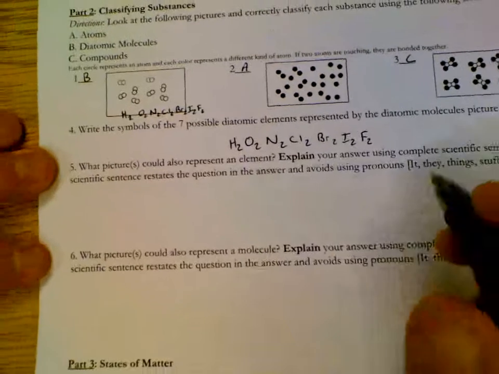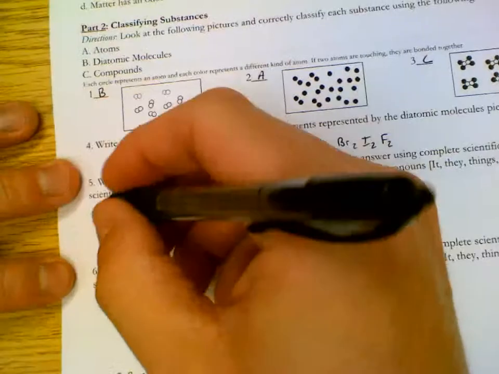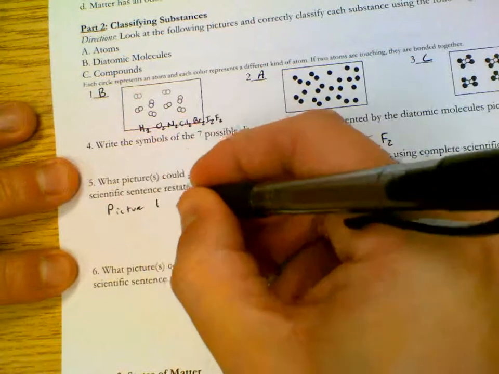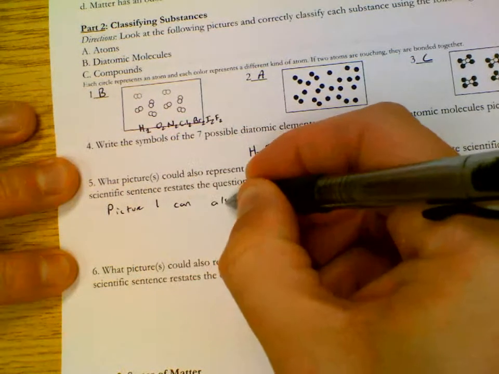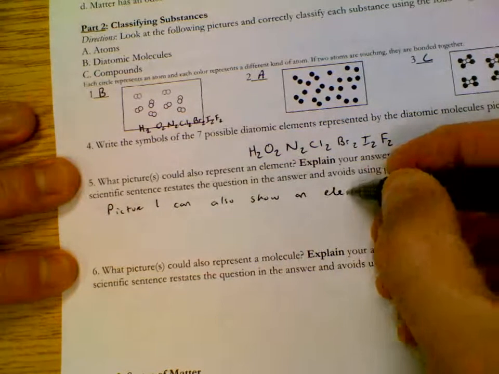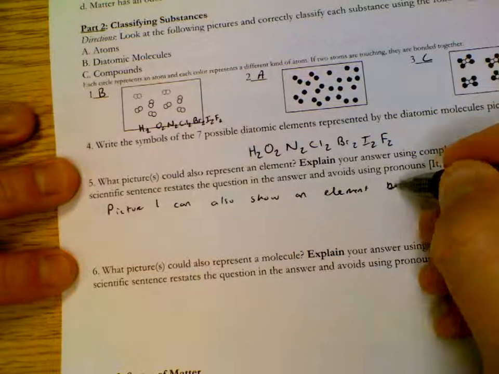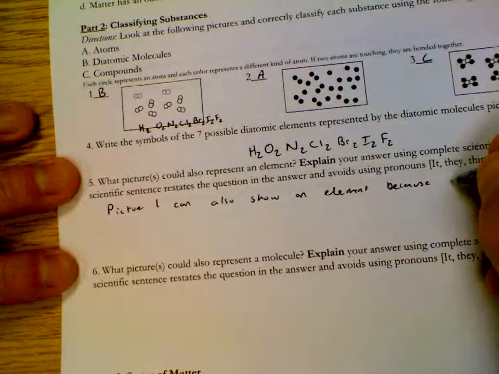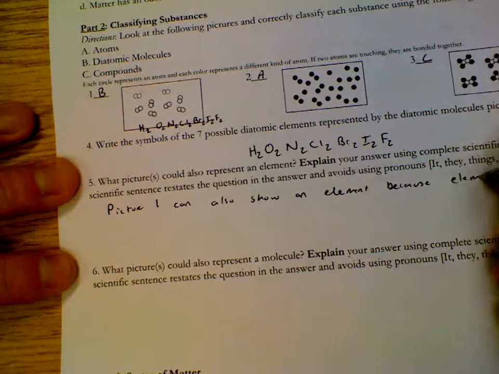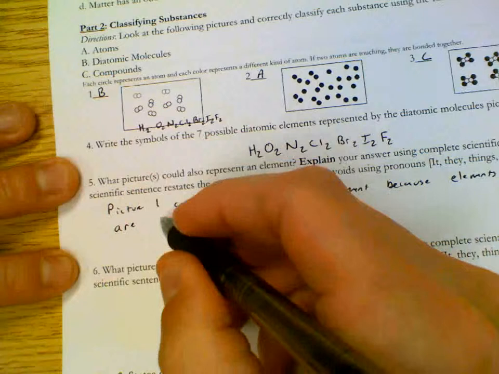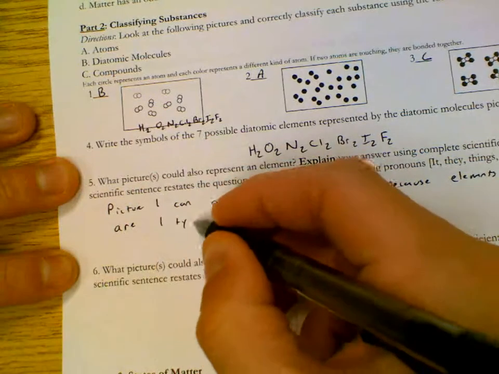So, question 5, I would say picture 1 can also show an element because elements are one type of particle.